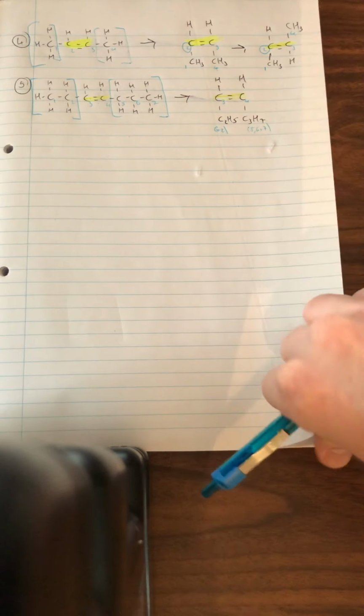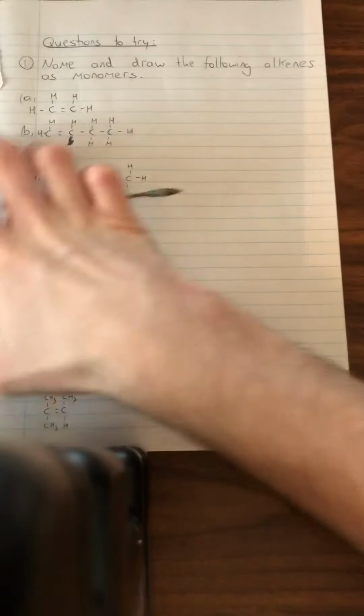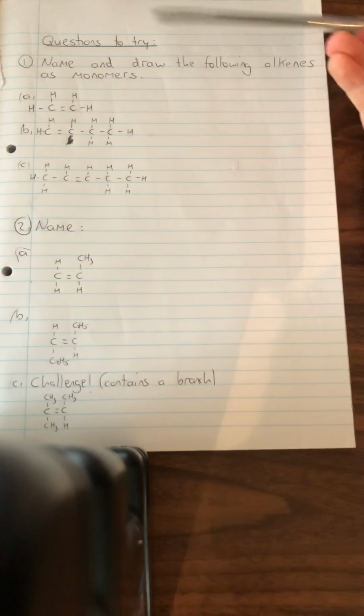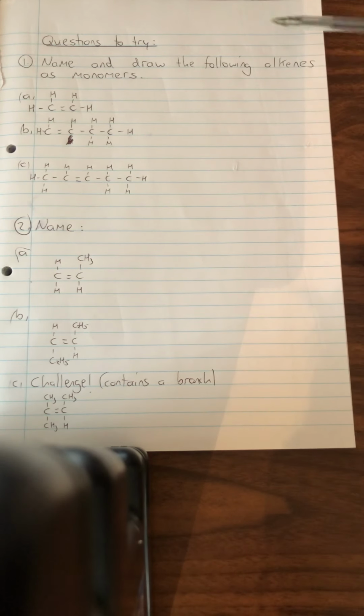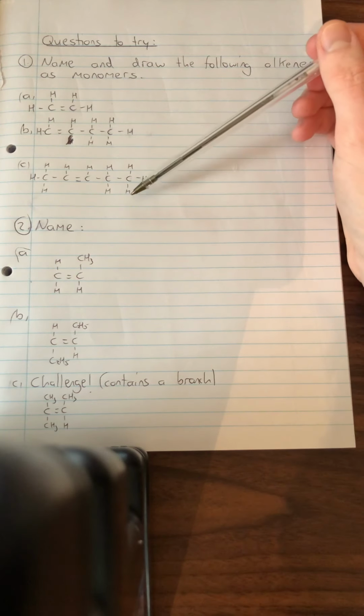Now, you might also be expected to go the other way. So you might get this drawn out here and you have to name this molecule just by looking at it. Okay, so again, always find your longest chain first and then name it that way. I've got some examples here ready for us, questions to try. So what I would like you to do, question 1, name and draw the following alkenes as monomers. So I want you to name them and then I want you to draw them as a monomer.